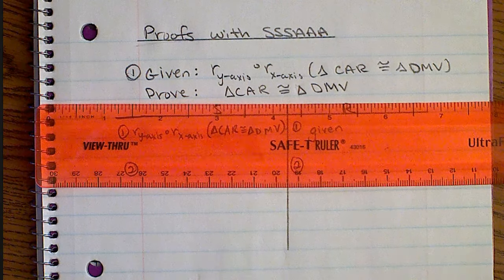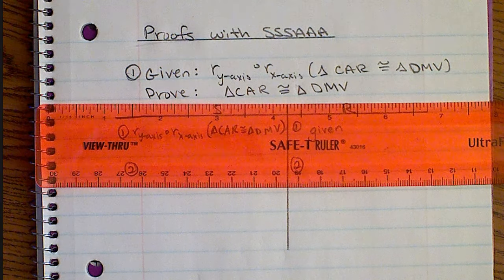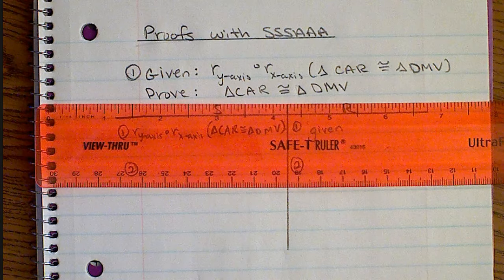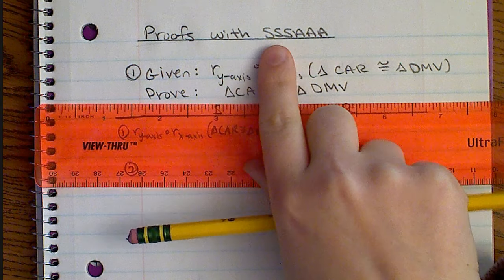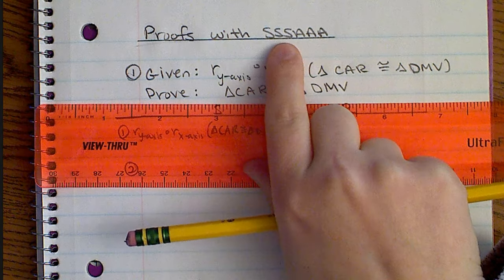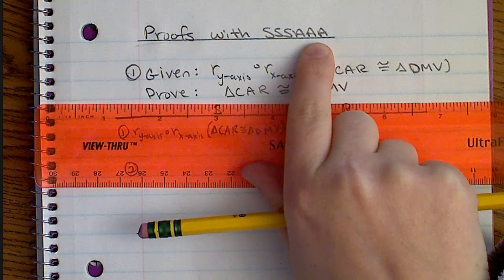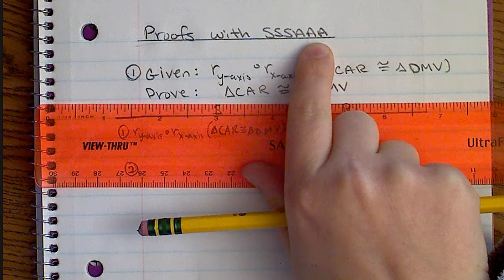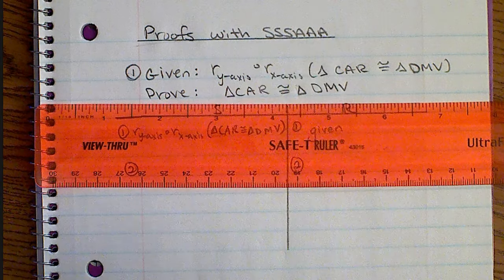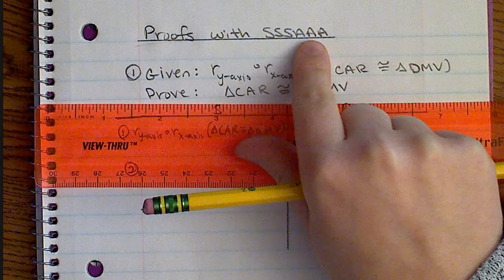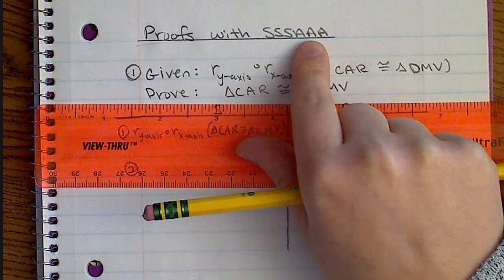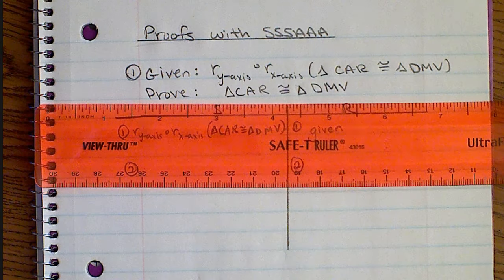Okay, proofs. Proofs with SSS AAA are pretty straightforward because you're going to do the same thing every time. You're going to go write down your checklist. Did I list out 3 sides? Did I list out 3 angles? If you did, then you're allowed to use SSS AAA as your reason. If you haven't listed all 6 pieces of information, then you cannot use this reason.